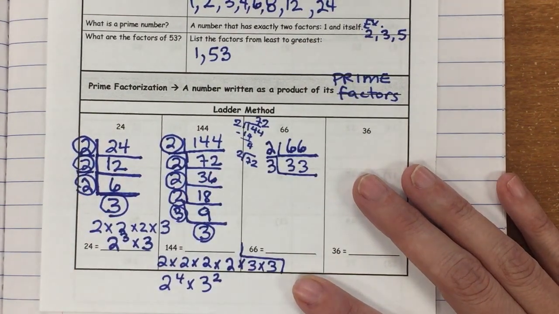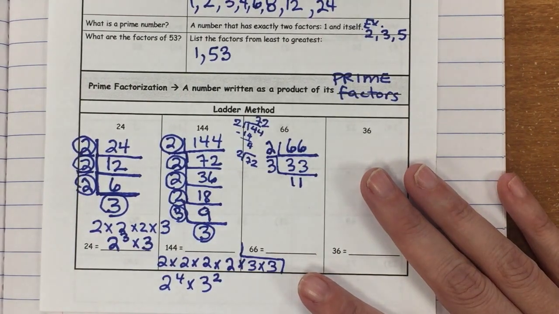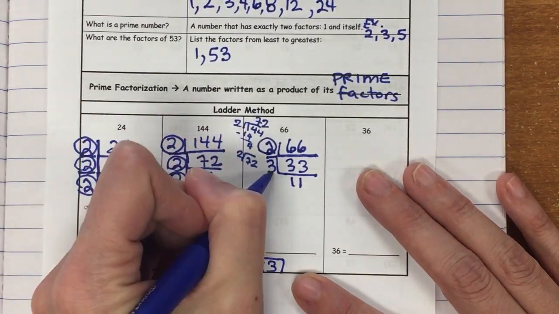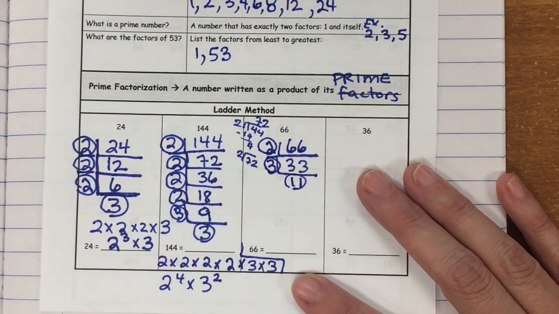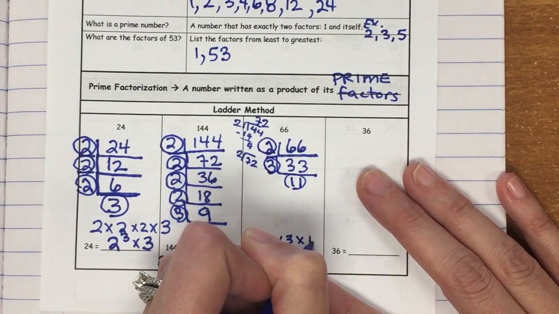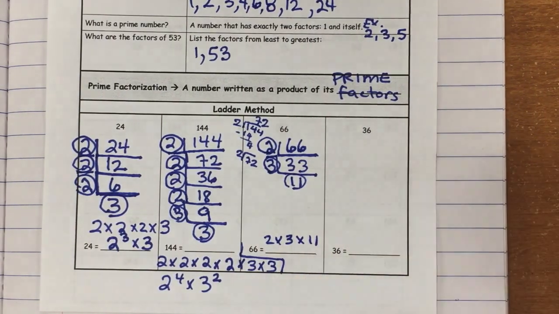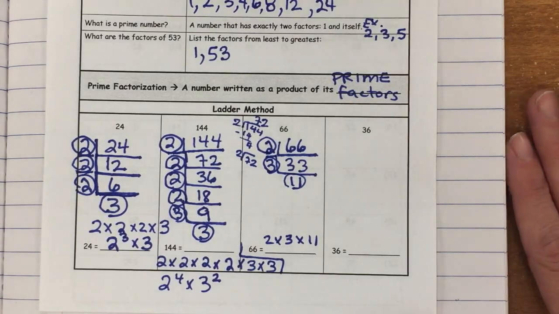So 3 into 33 gives me 11. 11 is prime, so I got to stop there. Nothing else can go in. I'm going to circle all of my numbers that are prime. Then I'm going to write the sentence 2 times 3 times 11. Again, if you multiply 2 times 3 times 11, you're going to get back where you started, which is 66. And I can't do this in exponential notation because nothing repeats.